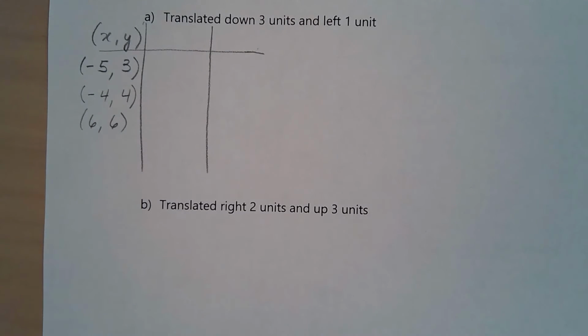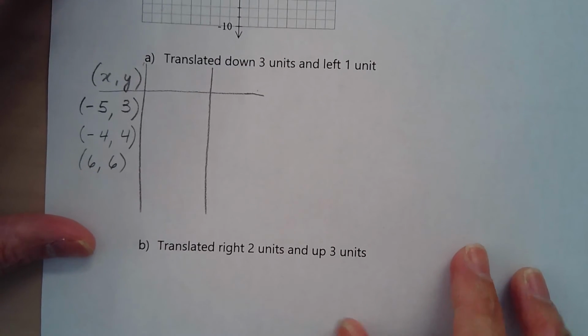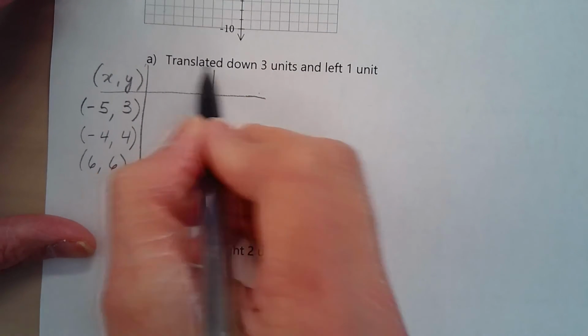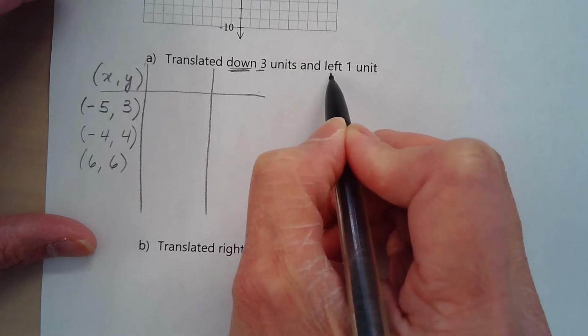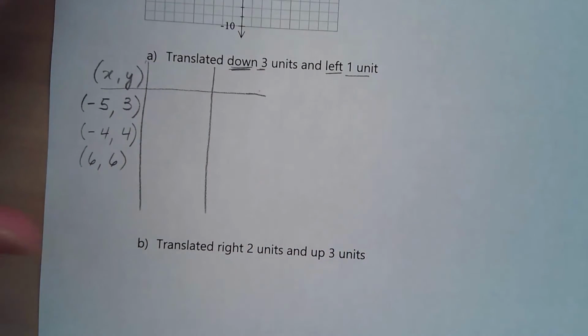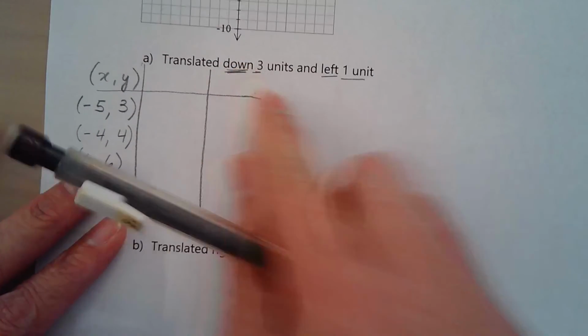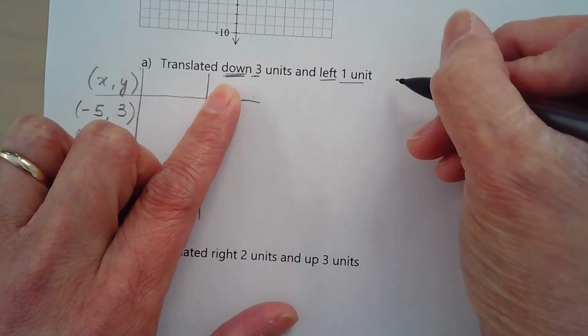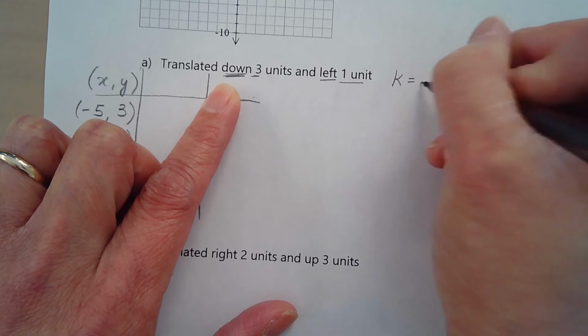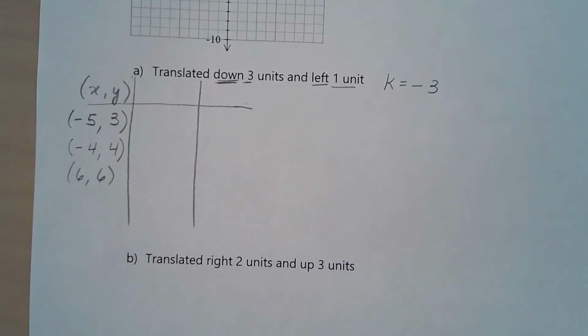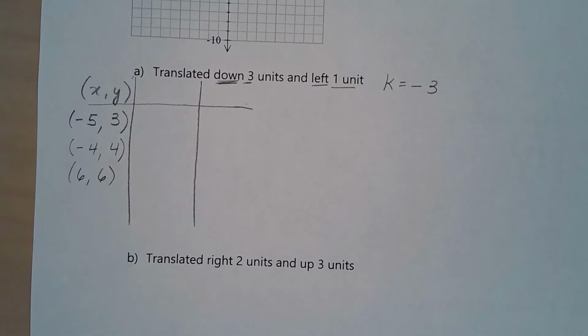Okay. So, what's happening in here? It's translated down 3 and then left 1. Down 3, so that gives us K is -3.